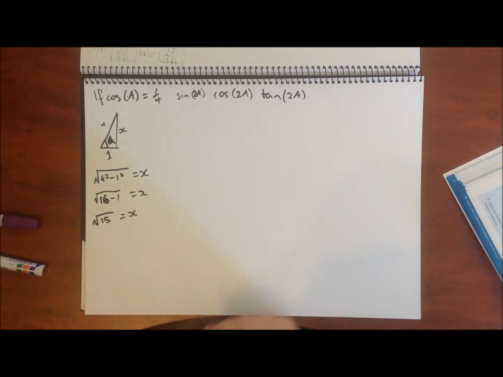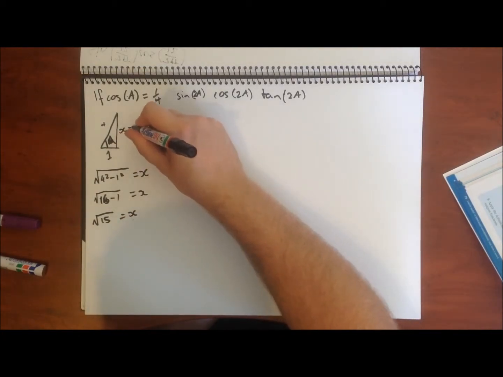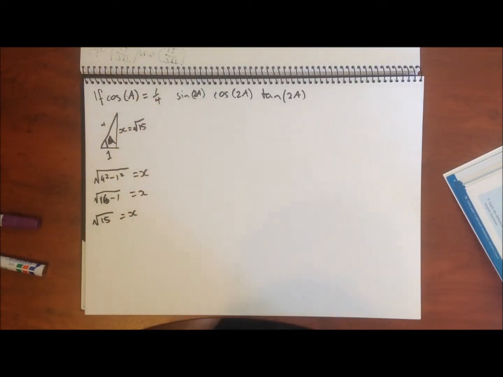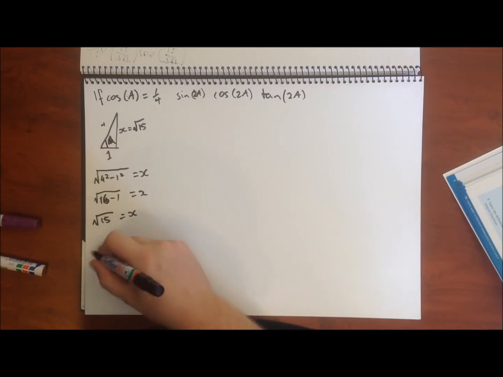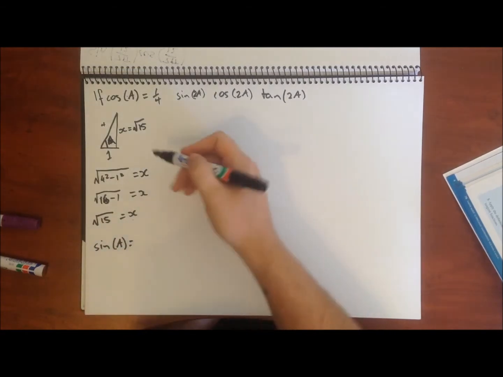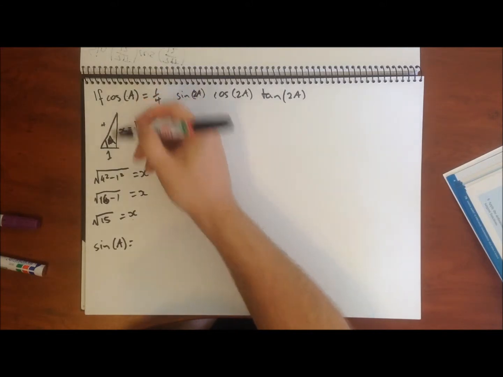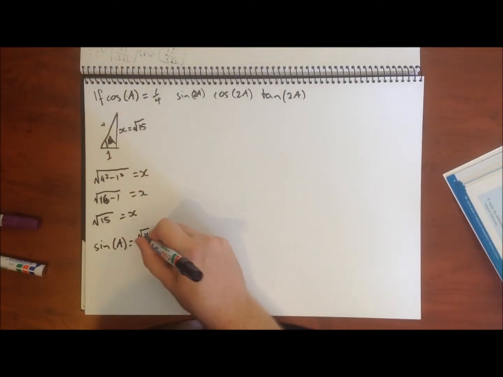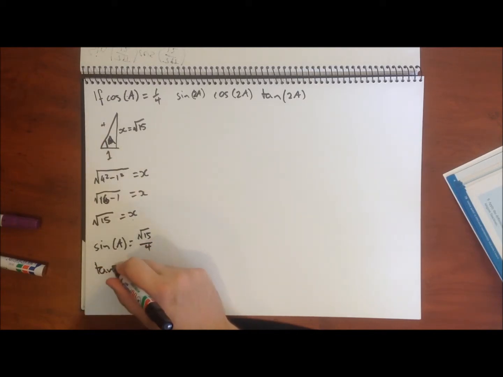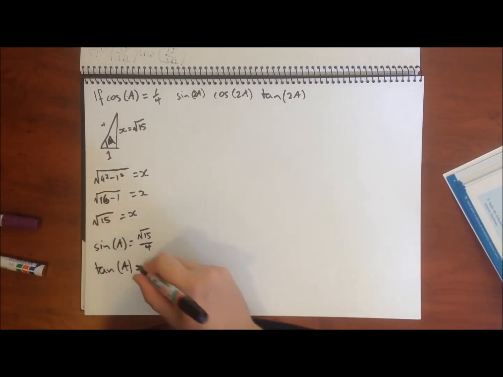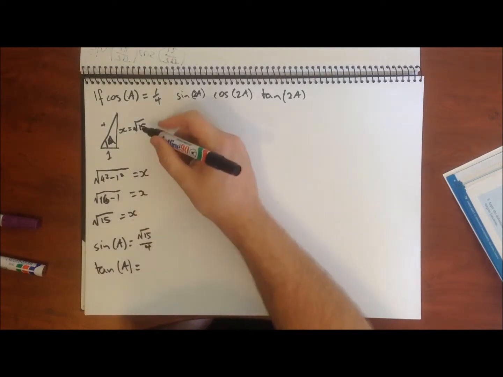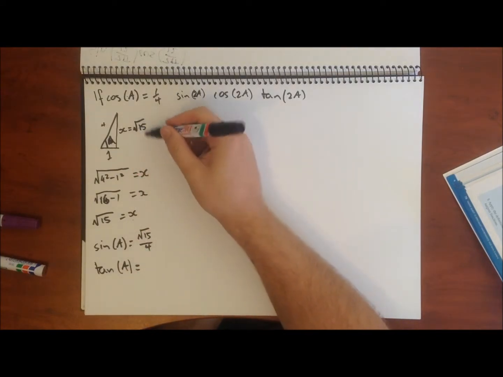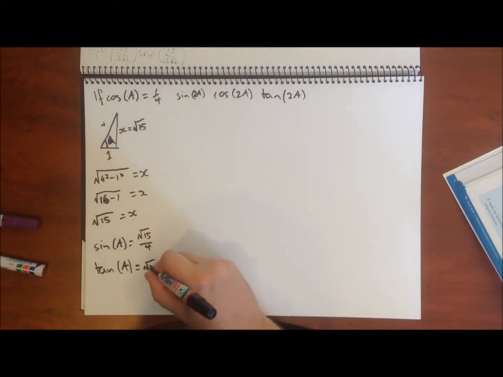So we know this side is root 15. That means sine of a is opposite over hypotenuse, so it's root 15 over 4, and tan is opposite over adjacent, so it's root 15 over 1 or just root 15.